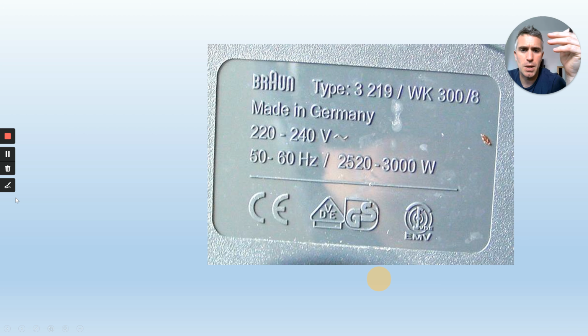Underneath different appliances in your house, you'll have these things. Lift up a kettle. This is from a kettle. And it'll tell you the power rating. Or if it doesn't tell you the power rating, it'll tell you how to work out the power rating. So this one works at between 2,520 to 3,000 watts. It runs between 220 and 240 volts. It also runs on 50 to 60 hertz. That means it's alternating current.